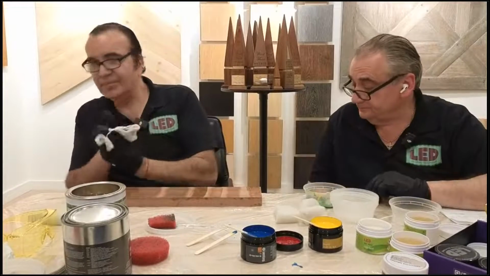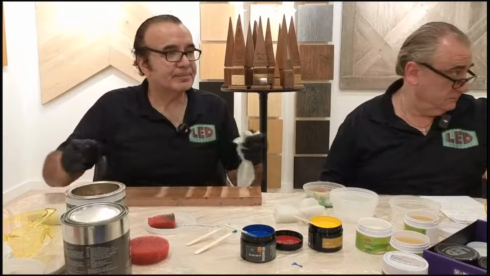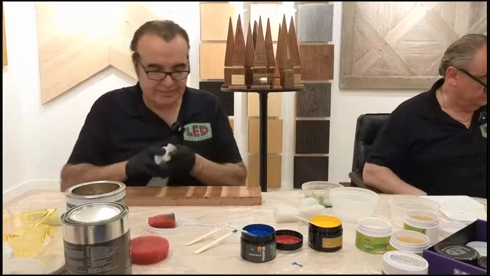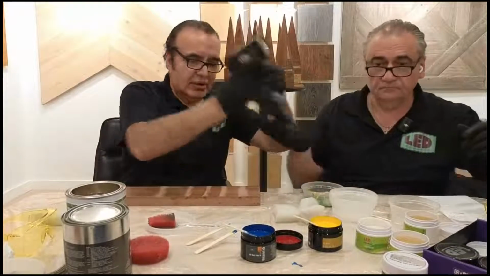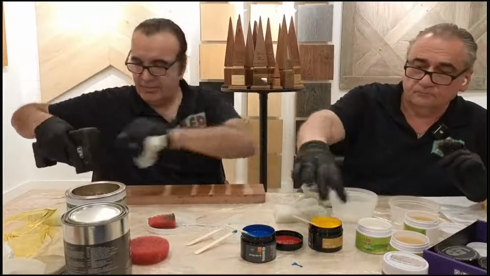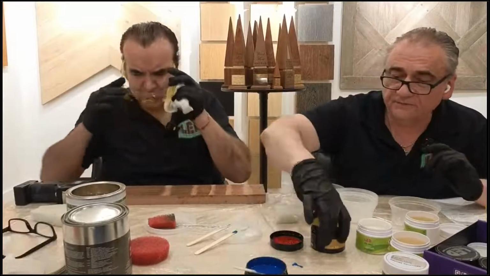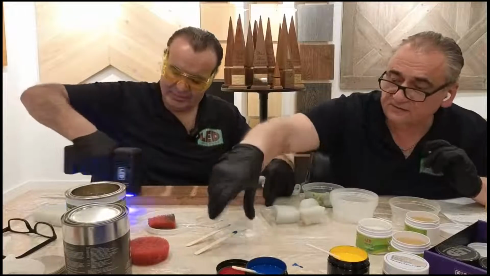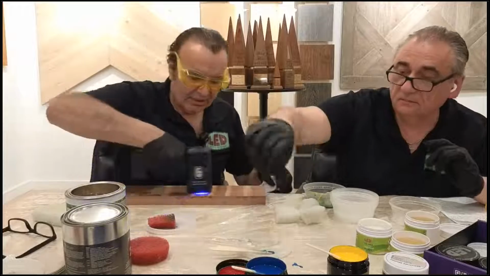Yeah, and the battery light. Always keep away from the light, because the light is going to cure it.